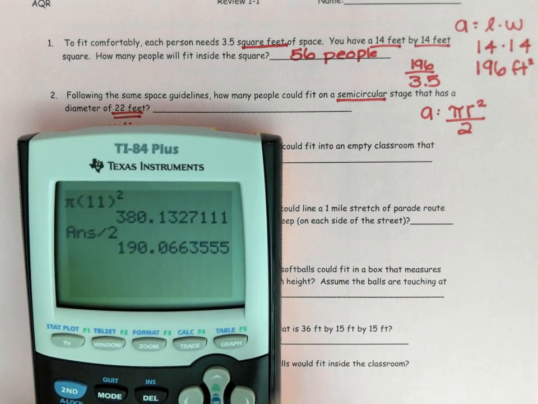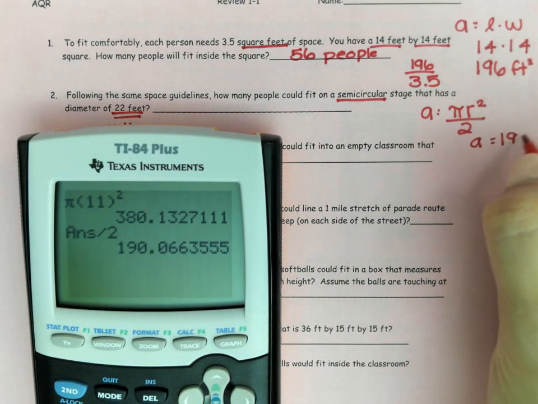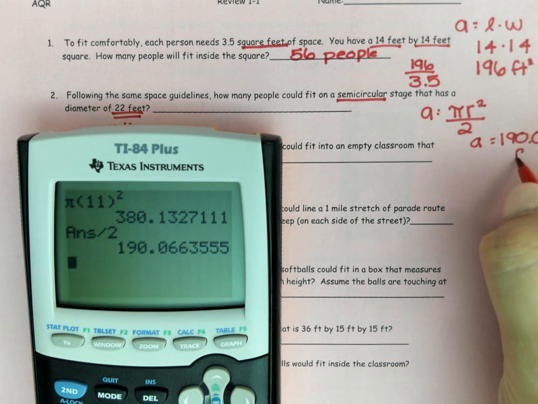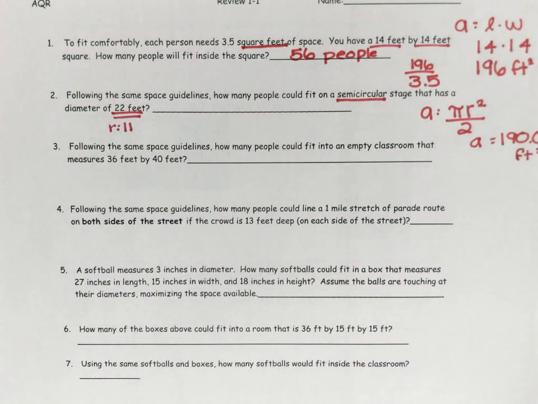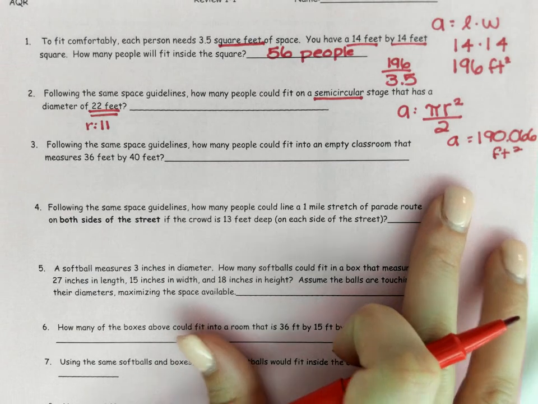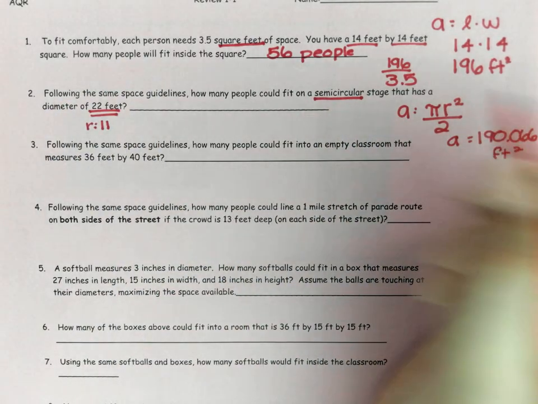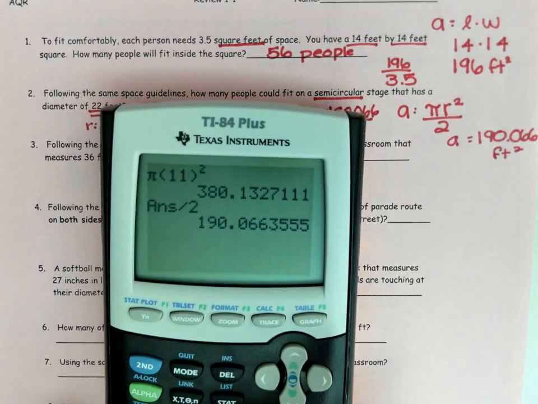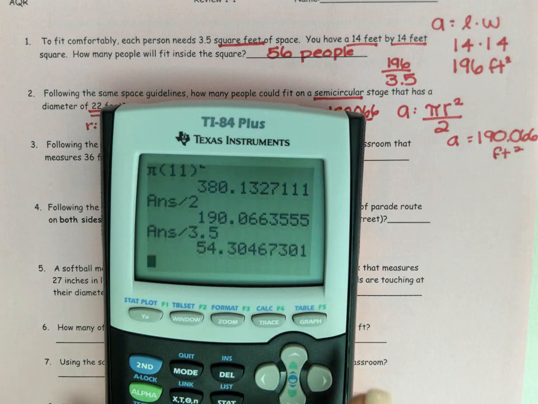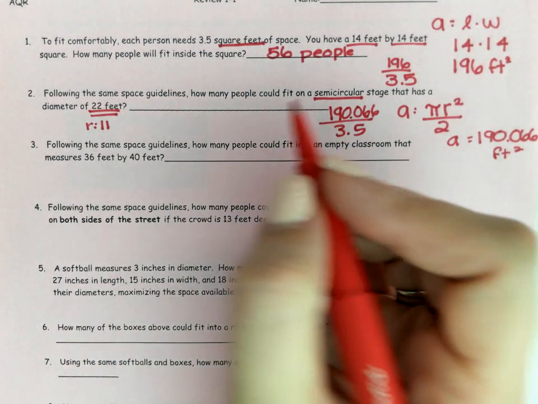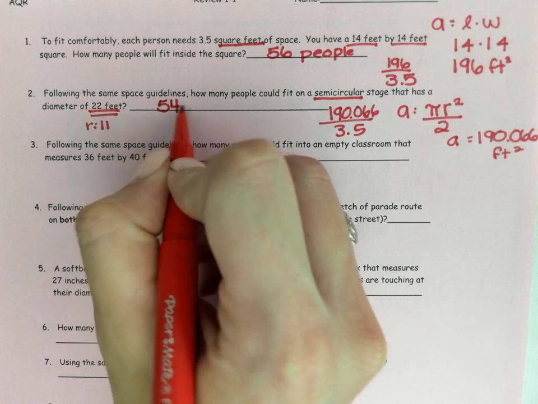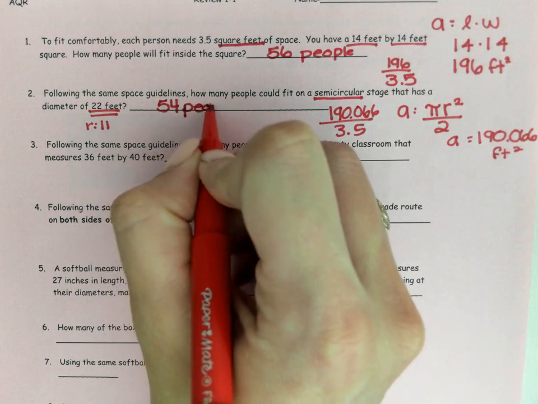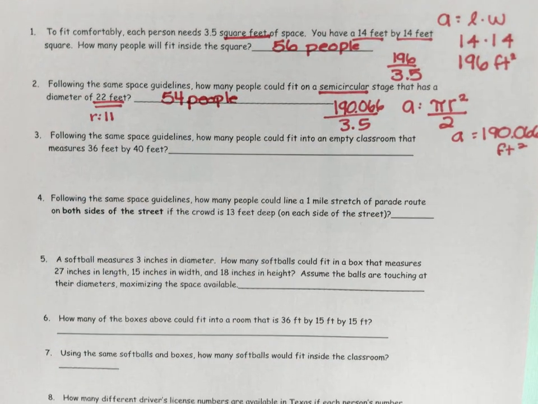So that means that the area of my semicircle is 190.066 feet squared. Okay? And then with this number, I'm following the same guidelines, so I'm going to divide it. 190.066 divided by 3.5. So we get 54. You can't have 0.3 people, so we're just going to say 54 people could fit inside of the semicircular stage.